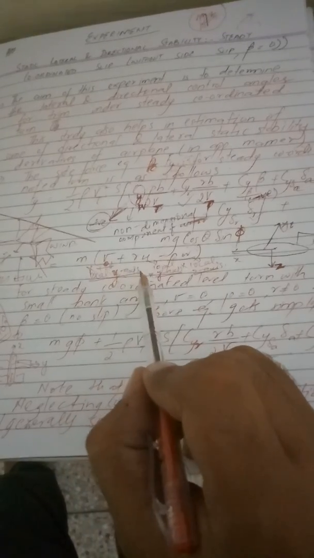So just combining it, we have got v plus ru minus pw. The rest of the factors are absolutely near 0. We have to ignore this one because of the steady coordinated turn. This factor would be 0 because beta is equal to 0. This factor is 0, this factor is 0. We have to ignore this one because it's very small. The only factors present would be this and this.